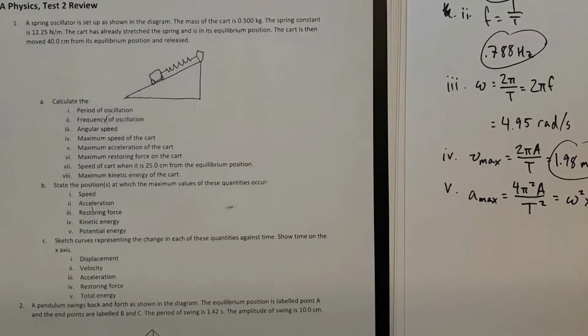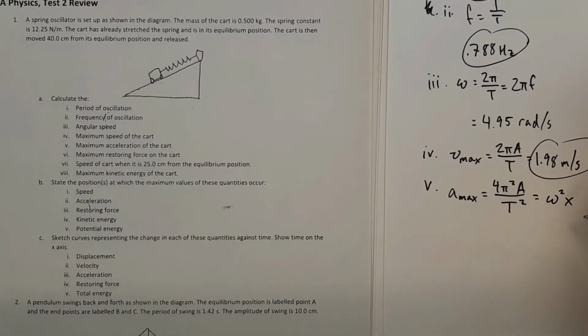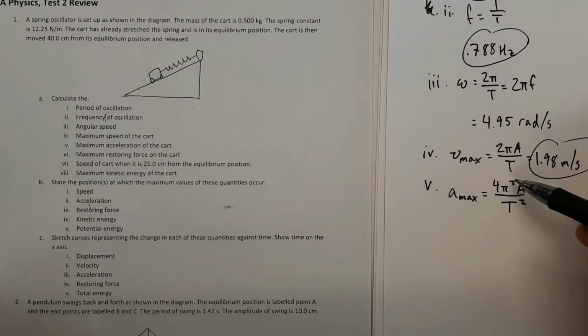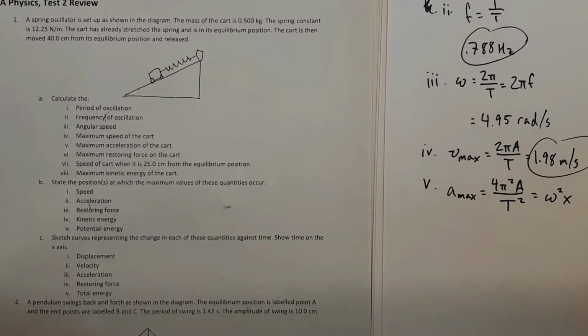Since your maximum acceleration is happening at the point that's furthest from the equilibrium point, your x there would just be your amplitude. Omega squared is where this 4 pi squared over T squared came from, because omega is just 2 pi over T, so squaring that, you end up with 4 pi squared over T squared. Either of these will give you the same answer.